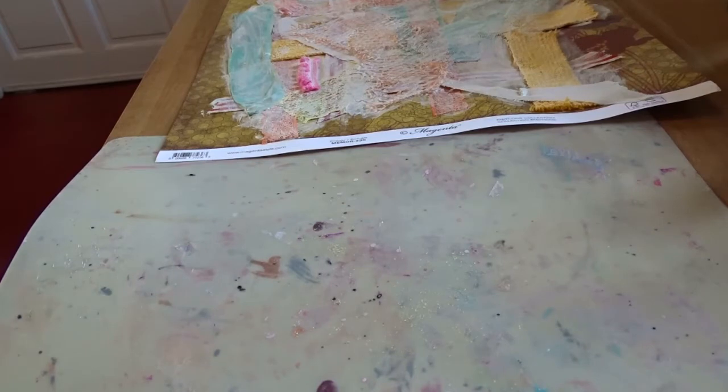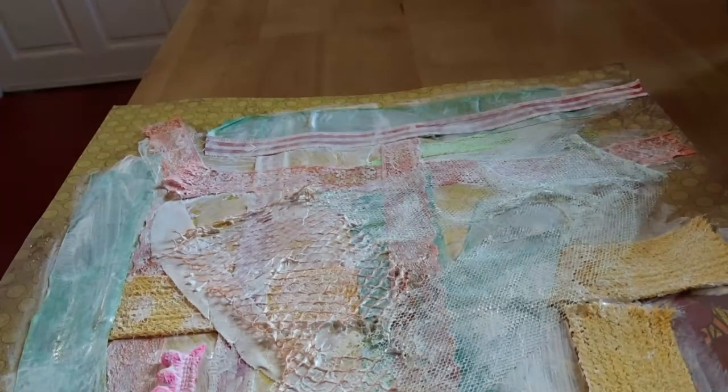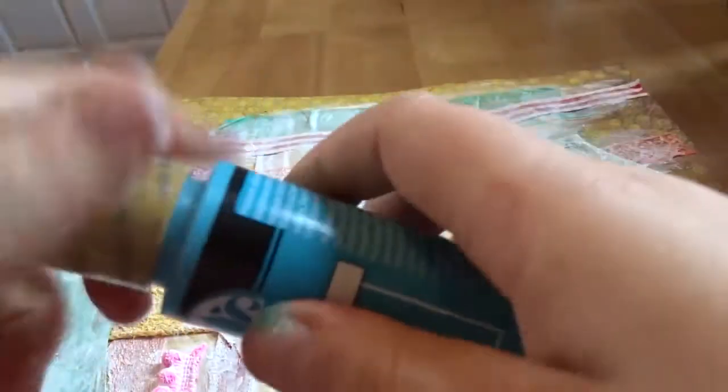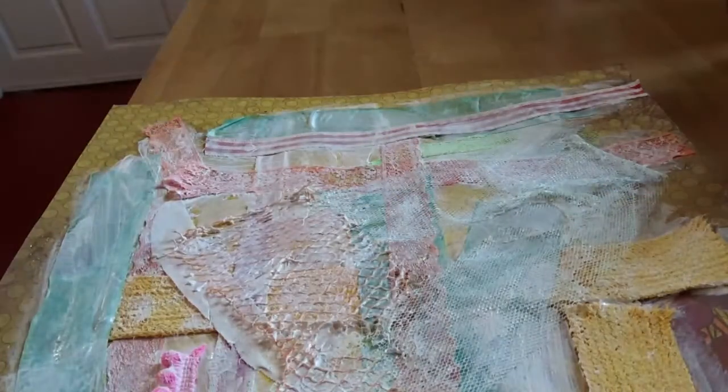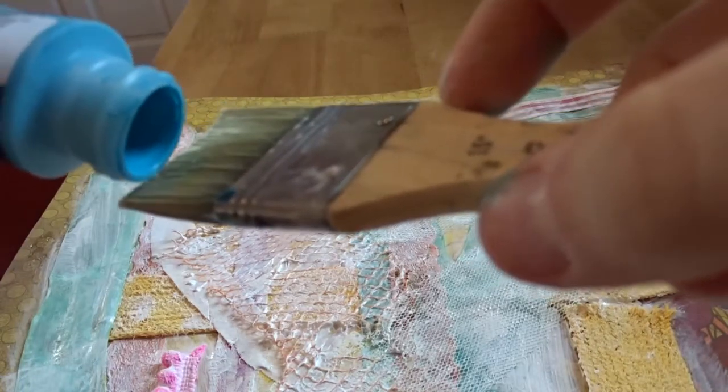So I'll just clean my brush off a little bit. Okay, so here's this page. So I thought paint would be really good with this one, as it's very heavily textured. Okay, so I'm going to just take paint, get my paintbrush, I'm going to just start brushing this on.